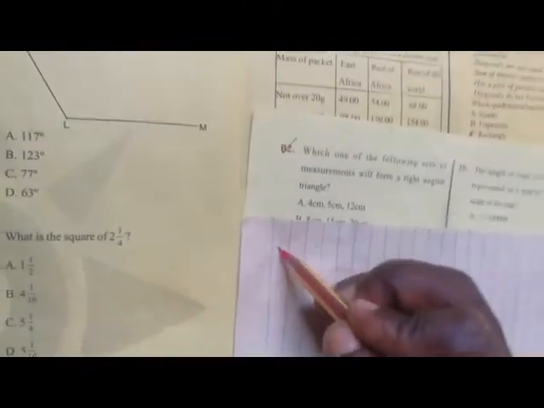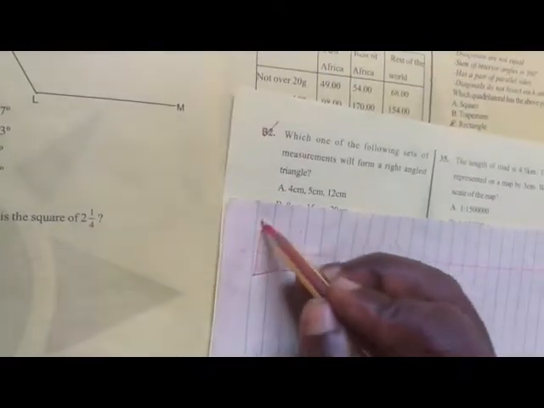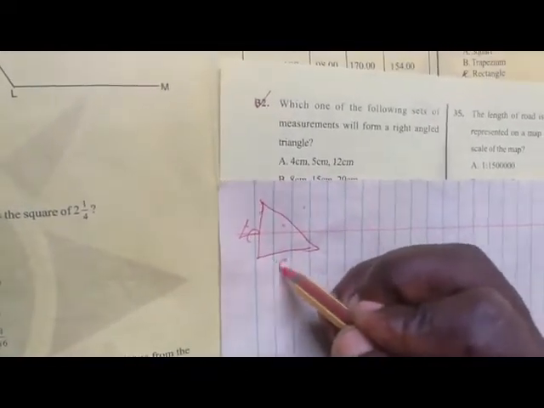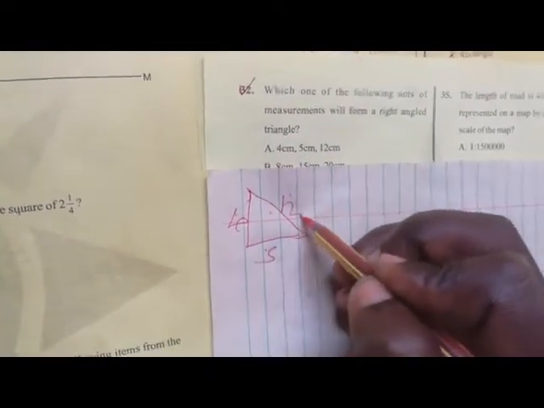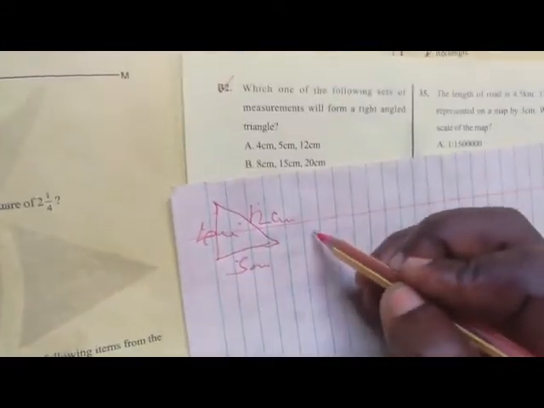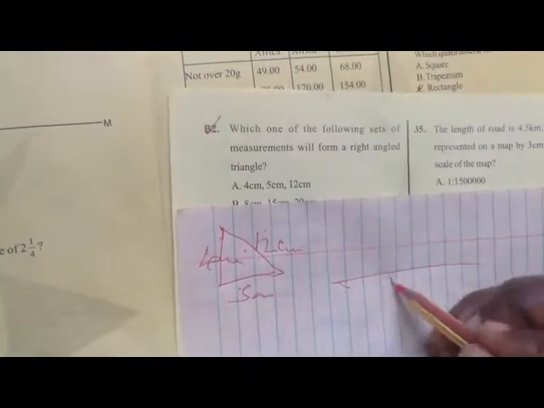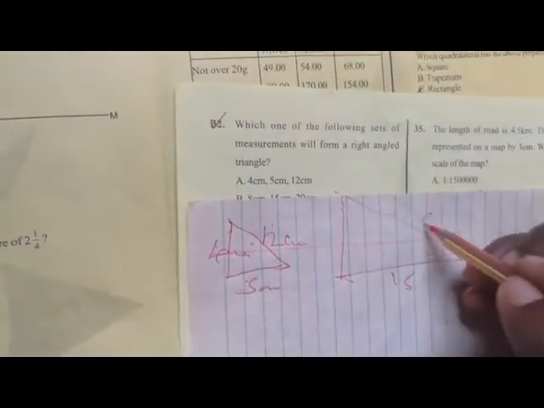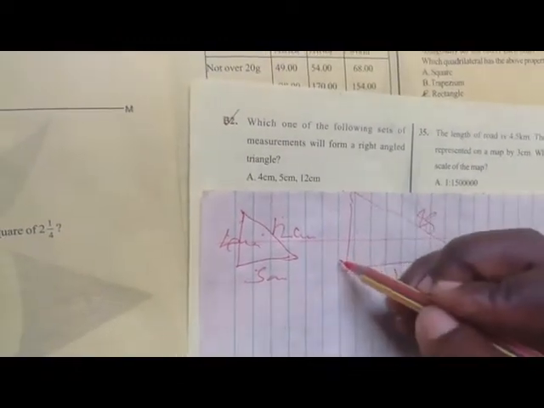Simple, because a right angle triangle, from the options, 4 centimeter, 5 centimeter, and 12 centimeter, and here 25 centimeter, and here 8 centimeter.